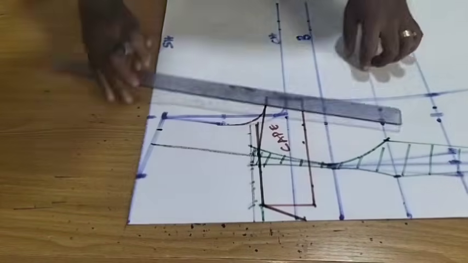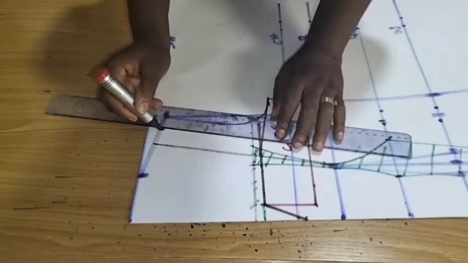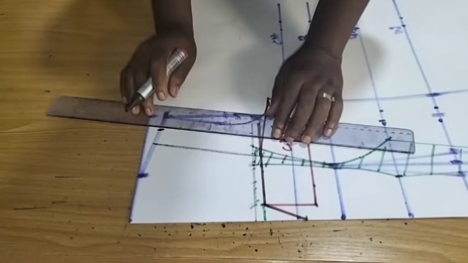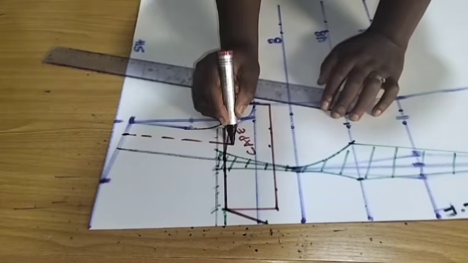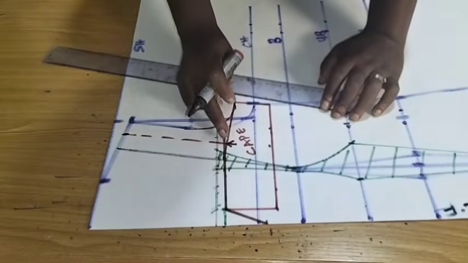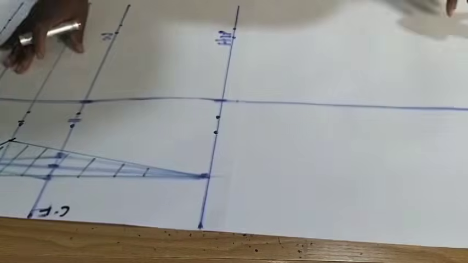I came in by 1 inch from my shoulder tip. You can see the 1 inch. I'm using a broken line to highlight that 1 inch I came in all the way to touch the neckline. So I put an arrow there. That is where the strap or the sleeve is going to start from.